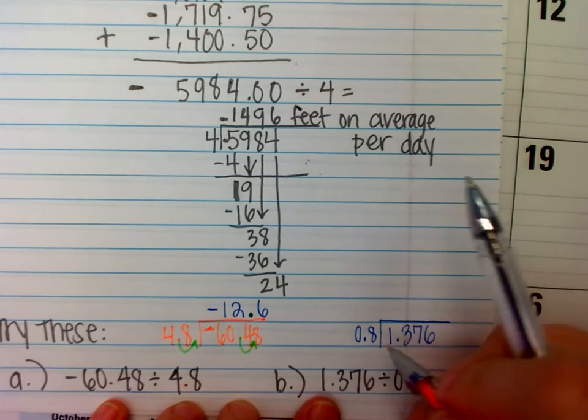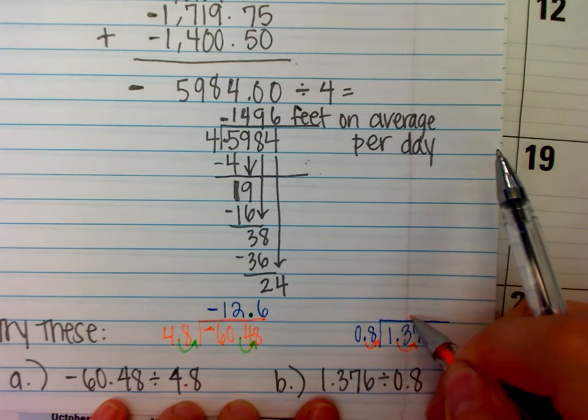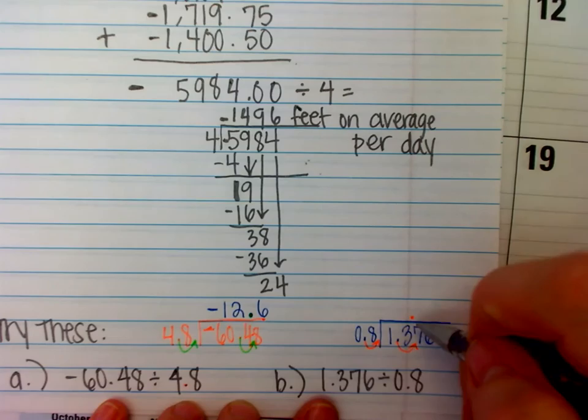Remember to move your decimal again for 0.8 and here, so your decimal is going to actually be behind.